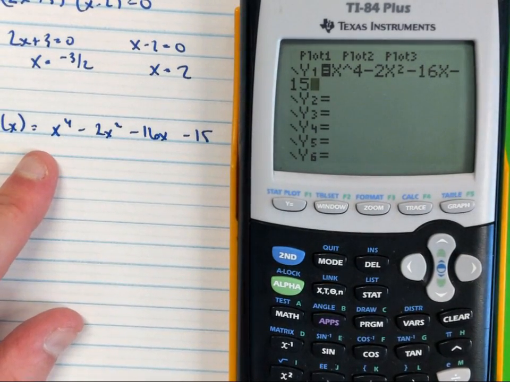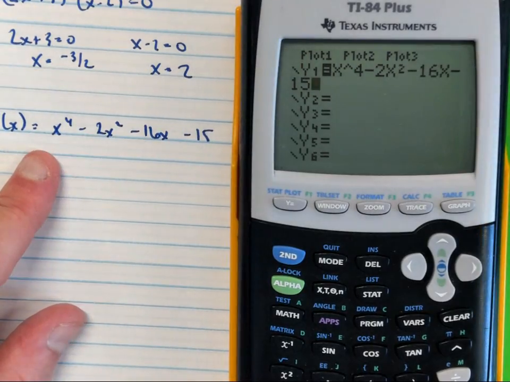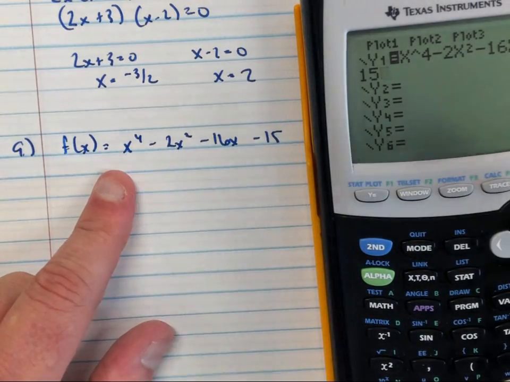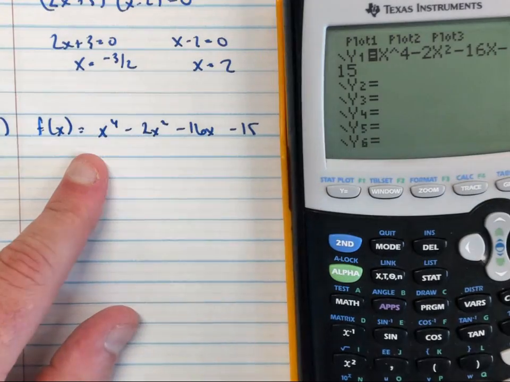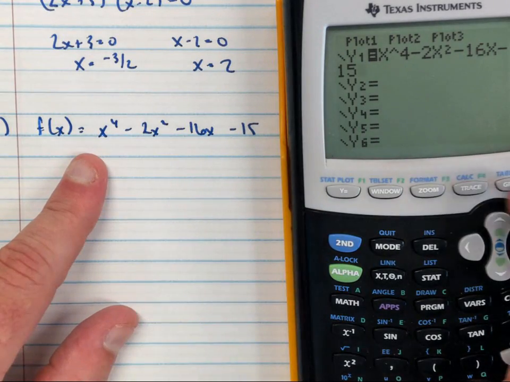I hope everybody has a graphing calculator at home. If you don't, you might need to find a graphing calculator app on your phone. I think TI does have one, but you've got to have a graphing calculator for this.